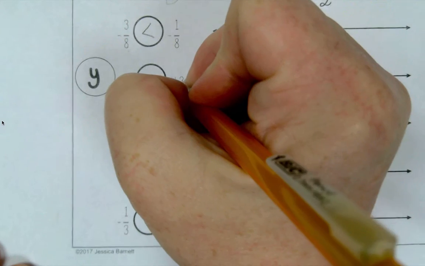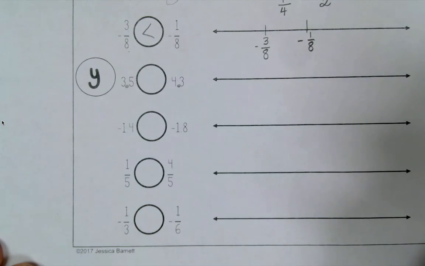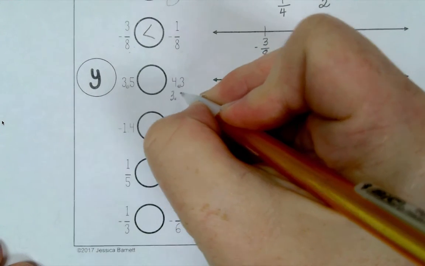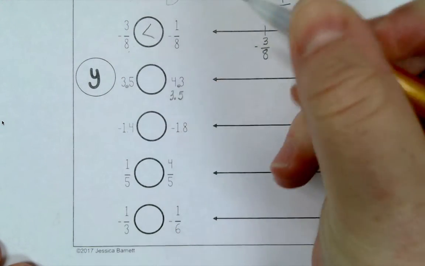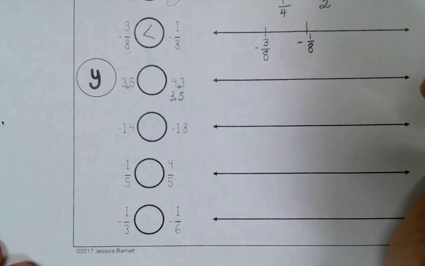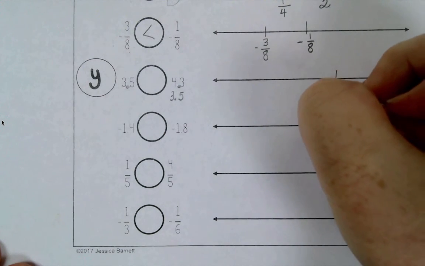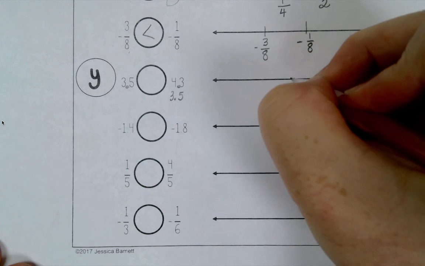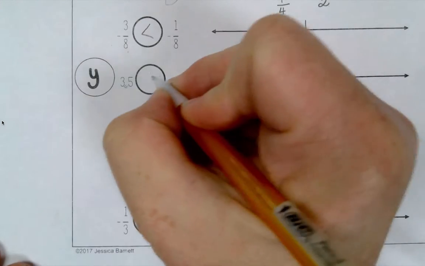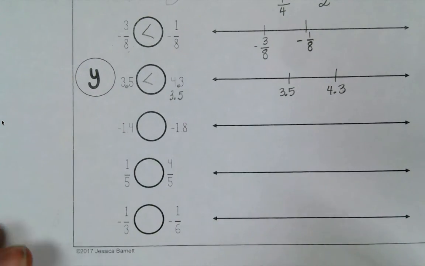Now I have 3.5 and 4.3. So we can stack our decimals. I'm going to put 3.5 below 4.3. And when I look at this, just looking at my whole number, we see that 4 is greater than 3. So I'm going to put 4.3 to the right, and then 3.5 to the left, and so 4.3 is greater.